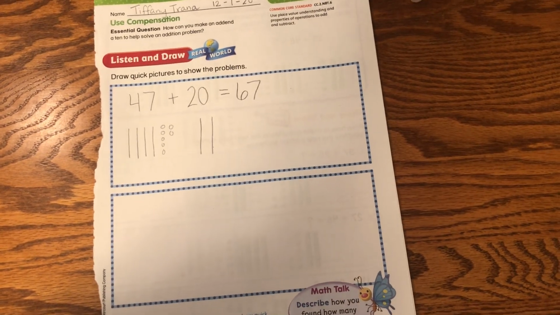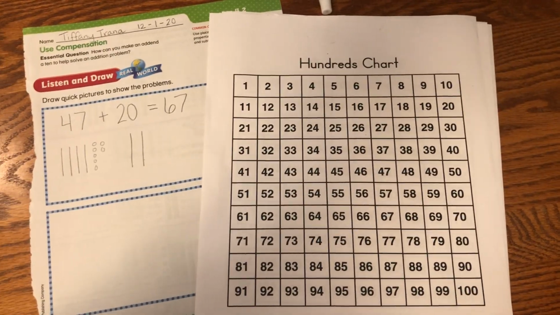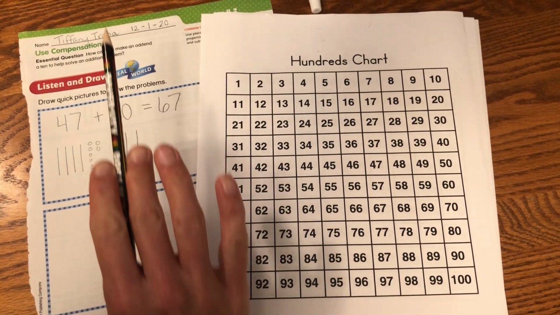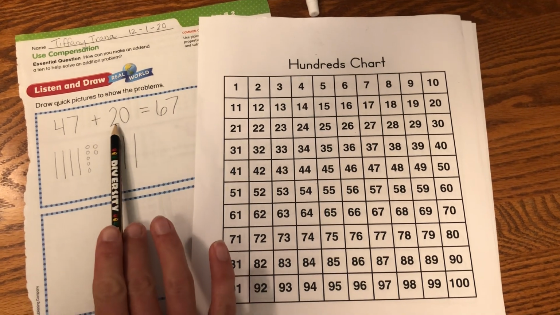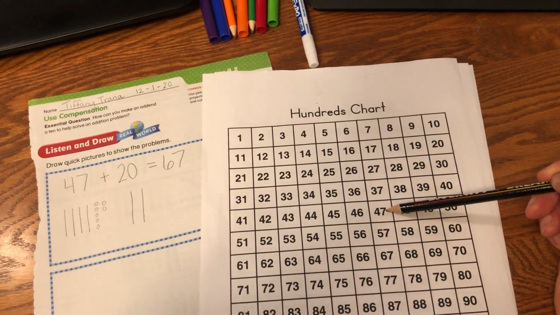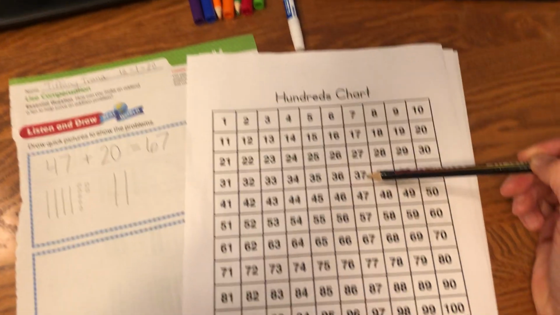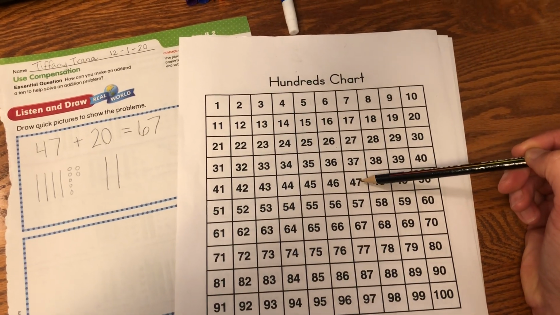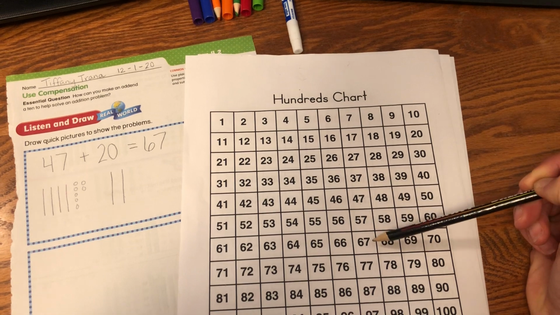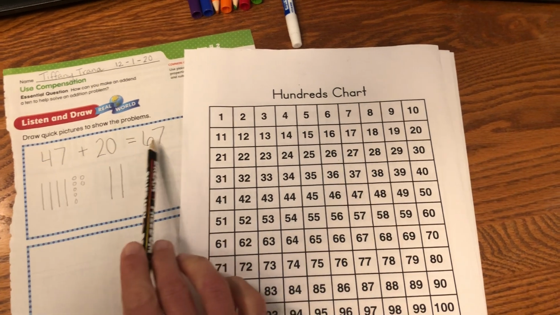Now I want to show you something here on my hundreds chart. If I wanted to use my hundreds chart to help me solve that, I would start on 47 and then hop vertically down 20. So let's find 47. Here it is. 47. Now let's do 2 hops. Remember, anytime I travel up and down any column, I'm counting by tens, aren't I? So start at 47. Let's take 2 hops. That'll represent 20. Here we go. 1 hop, 2 hop. Did I land on 67? I did. Then I know my sum is correct.